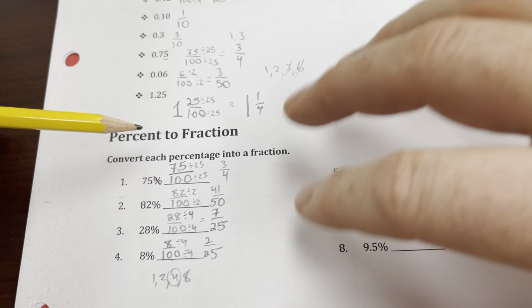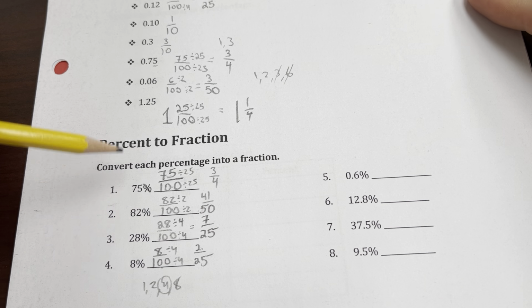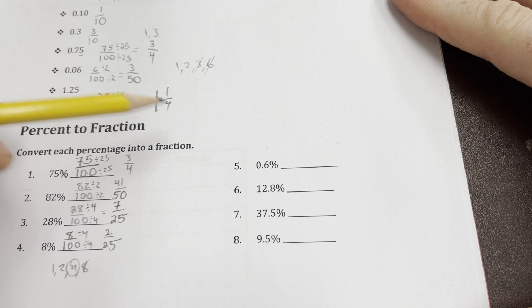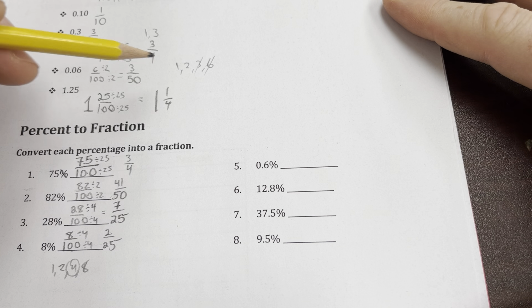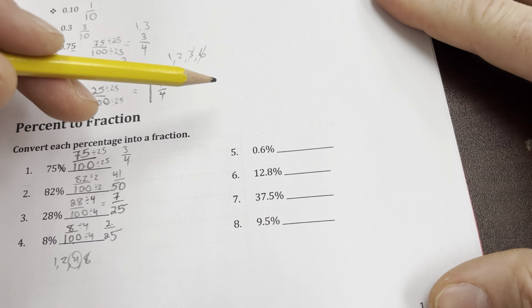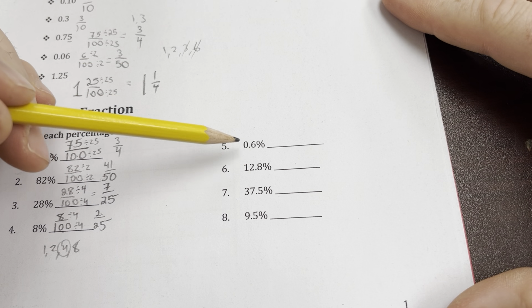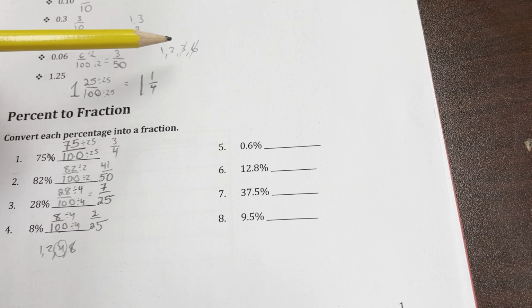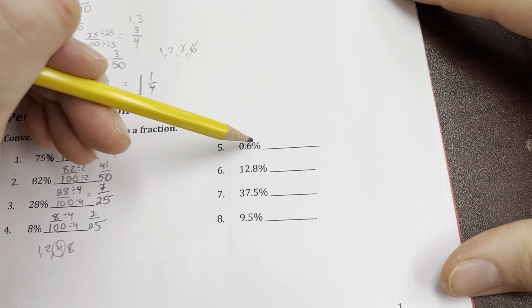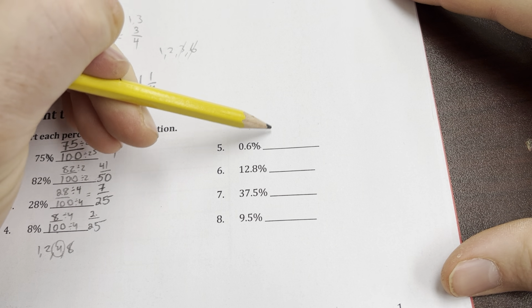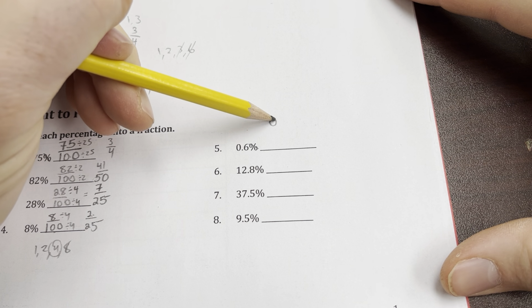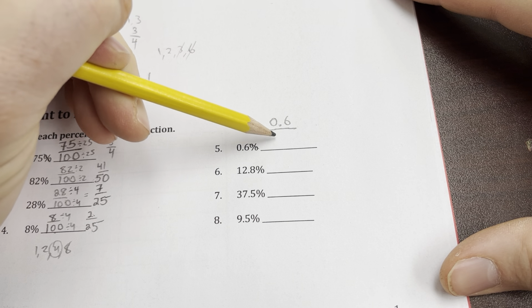Now the question comes up, what about when our percentages aren't whole numbers and we have decimals within them? So this adds one more step. This one, I'll demonstrate how I think about it. There might be other ways to understand it, but this is what I do. So I'm going to do the same steps again. This means out of 100, so I'm going to put all of this above, 0.6 out of 100.